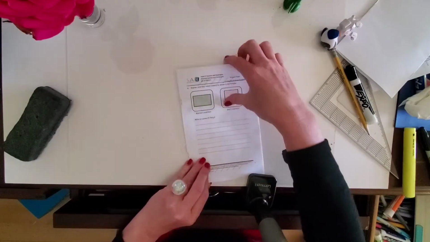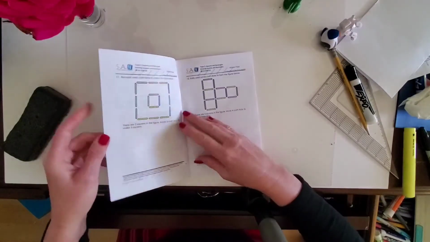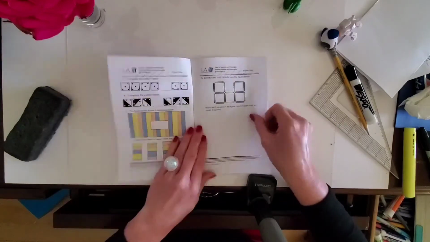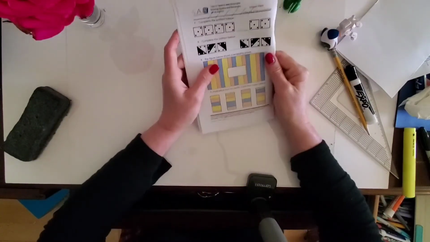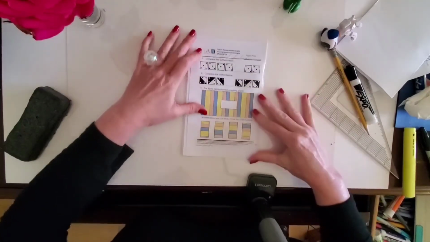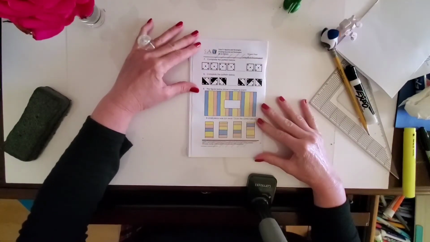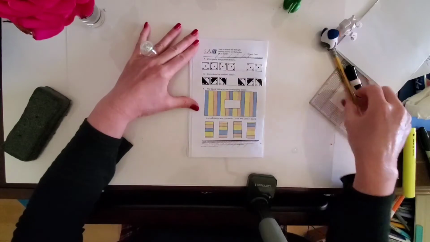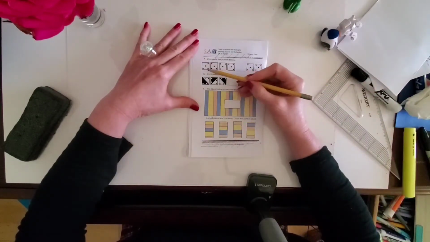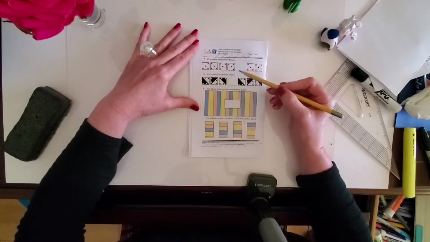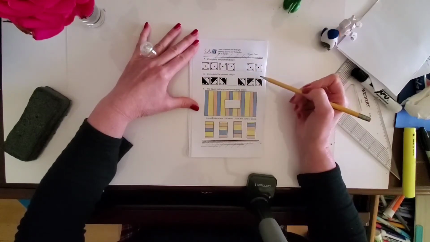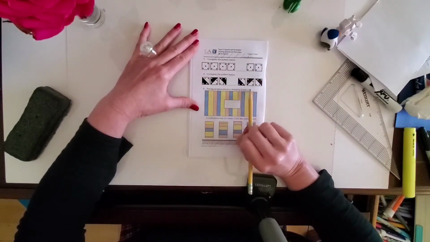So on page 10 here, complete the pattern below. So you're just going to take a look through here, 2, 3, and then you're going to figure out what would go here. Same as with this one.